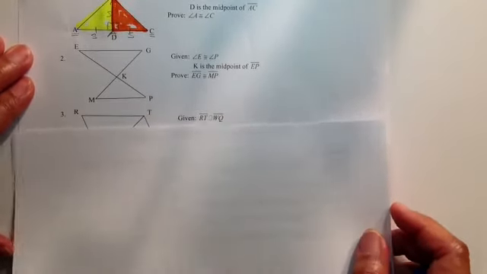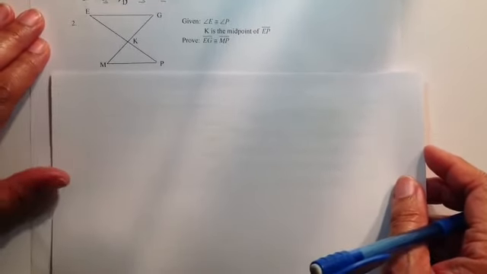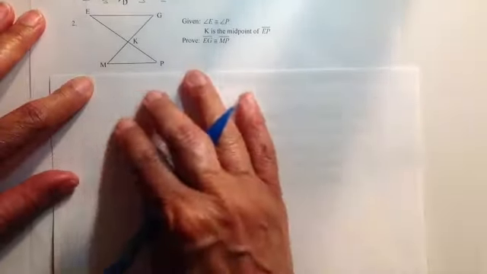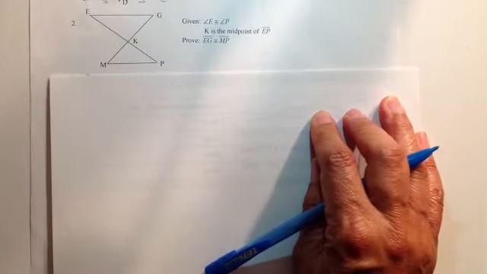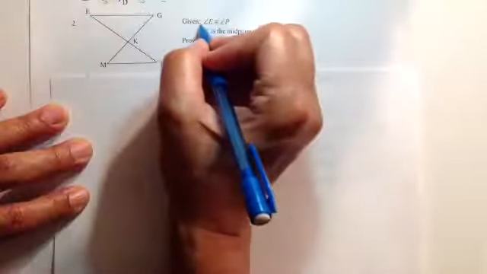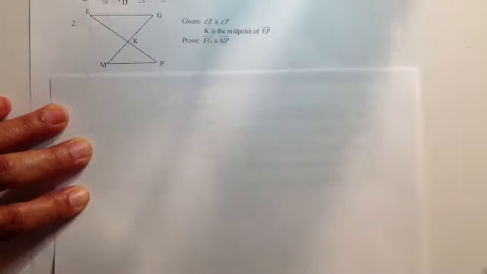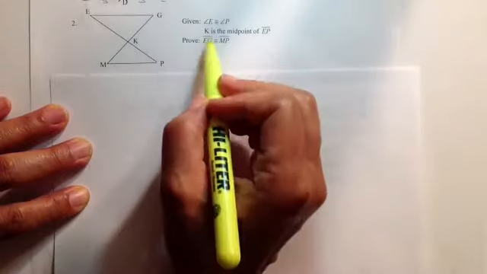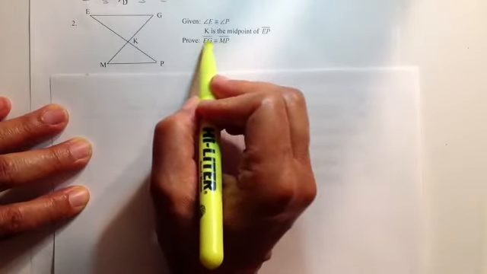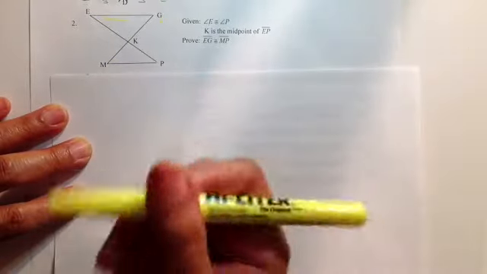And let's look at number 2. And again, we're going to start at the same place. We're going to look at what's given to us, and we're going to figure out our path. And we ultimately know we want to get to being able to prove that EG is congruent to MP.